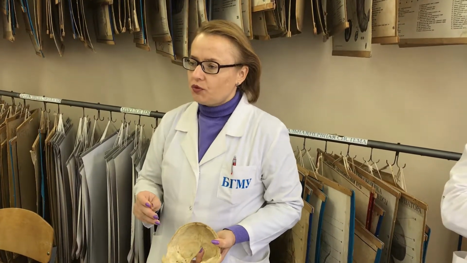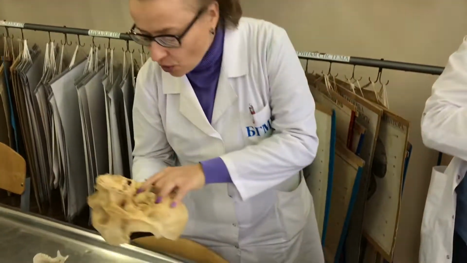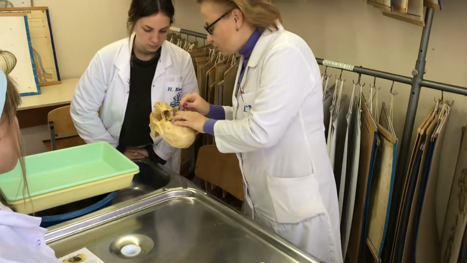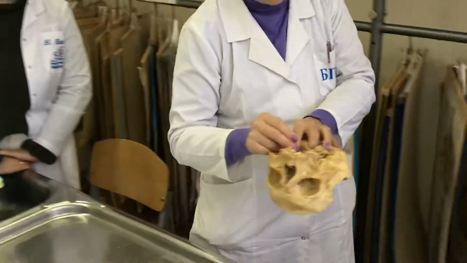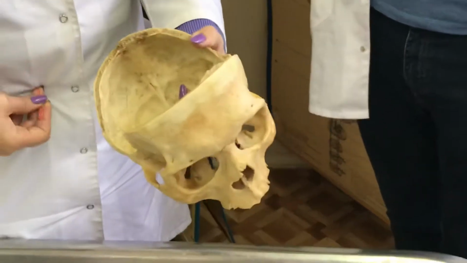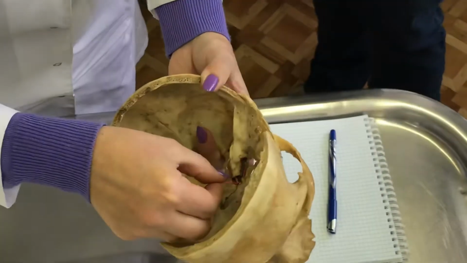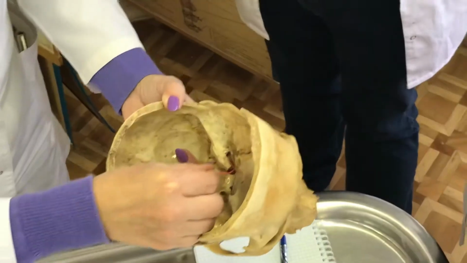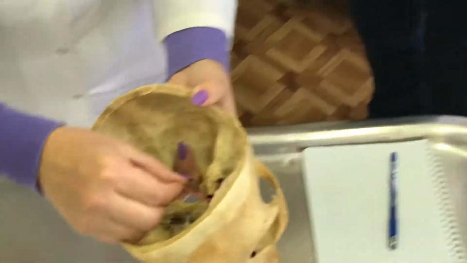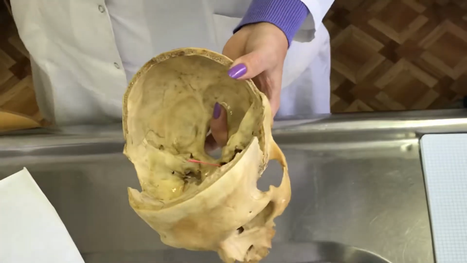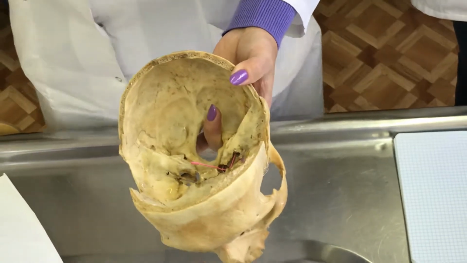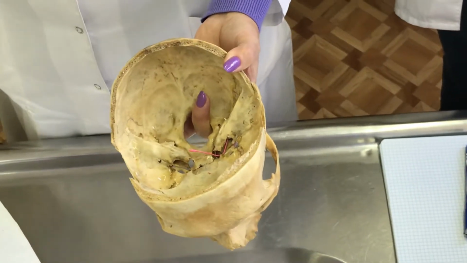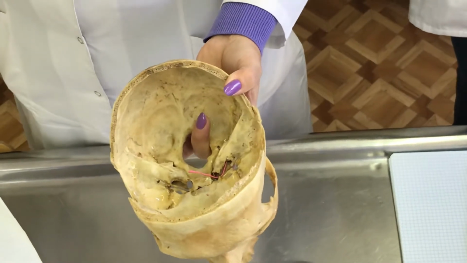While we talk about these fissures, we should notice that on the top of the pyramid, these fissures make the foramen lacerum. Foramen lacerum is seen from the external side. But while we look inside, we will see here the carotid canal. You see? Internal opening of the carotid canal. I want to notice that the carotid artery runs into the skull through the carotid canal, and the part which enters the skull cavity runs above the foramen lacerum.